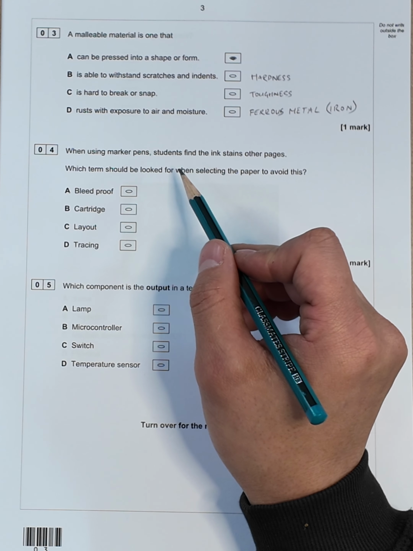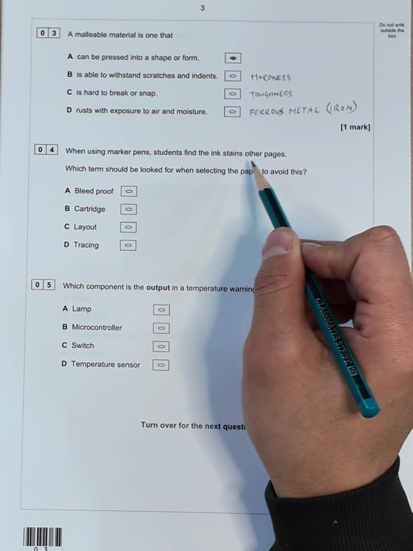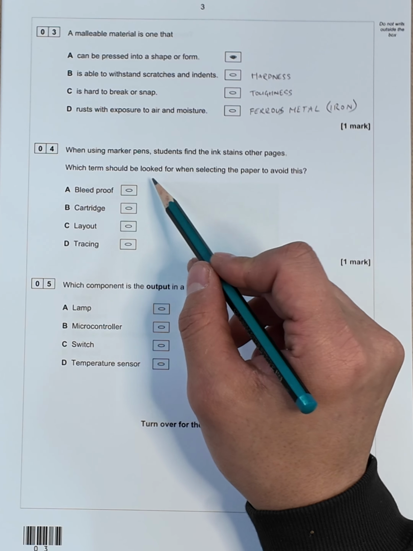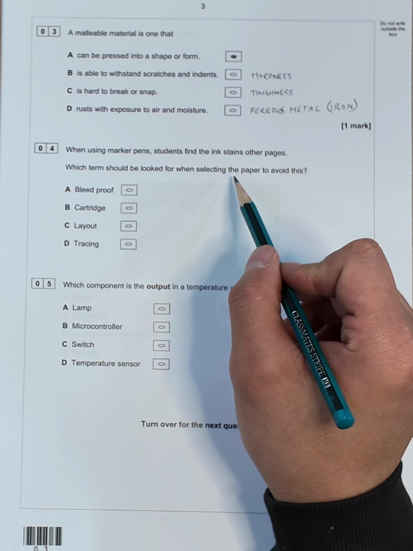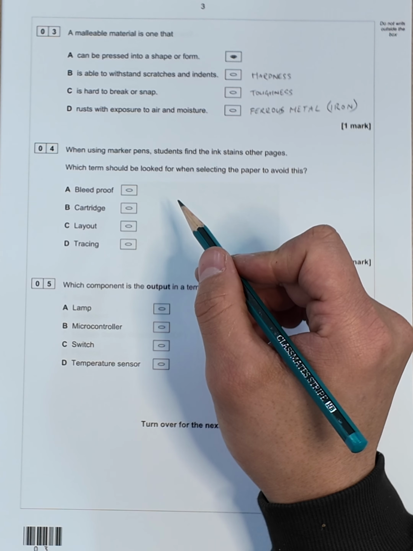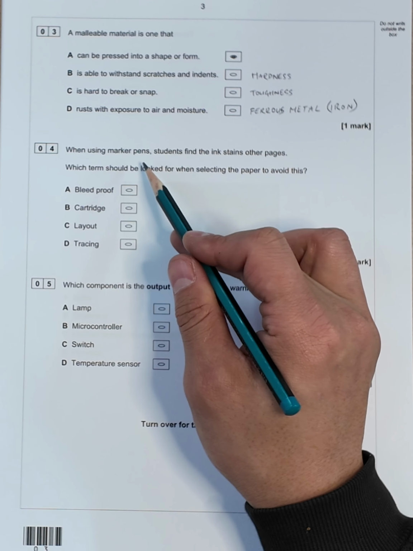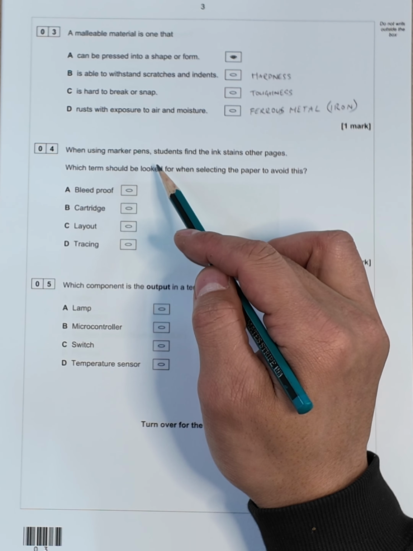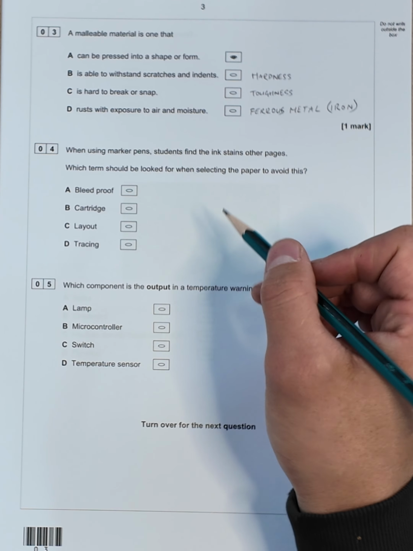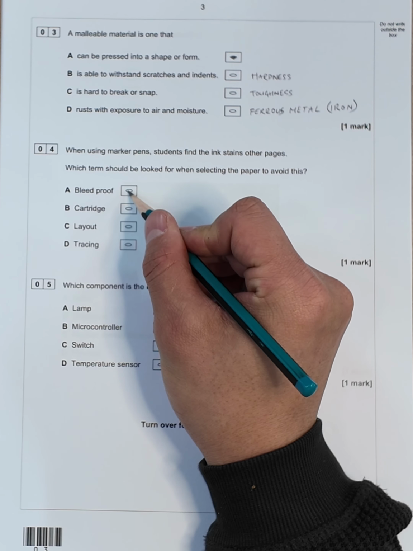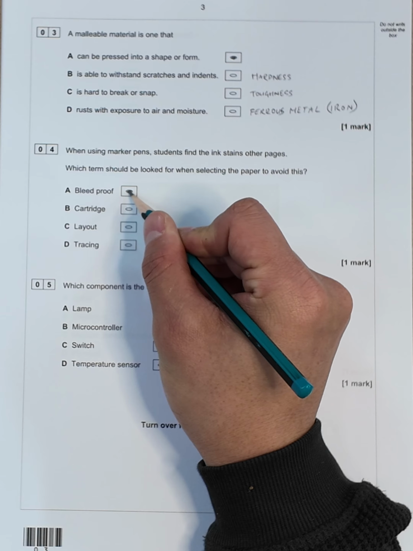When using marker pens, students find that ink stains other pages. Which term should be looked at when selecting the paper to avoid this? Okay, so obviously when using marker pens, students find the ink stains, well, that is called bleeding. So we want the paper to be bleed proof.